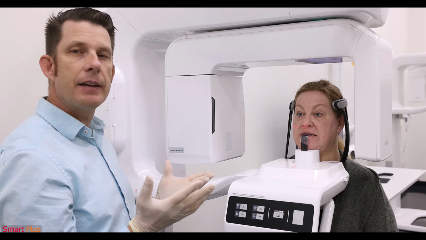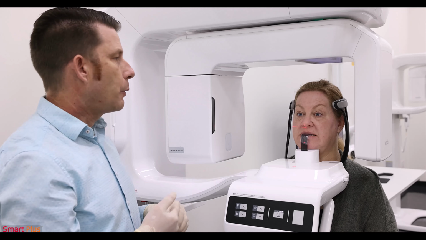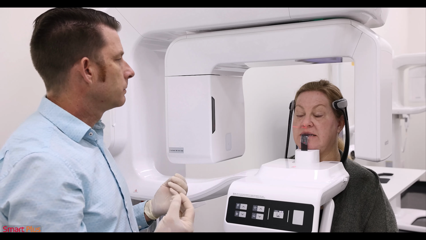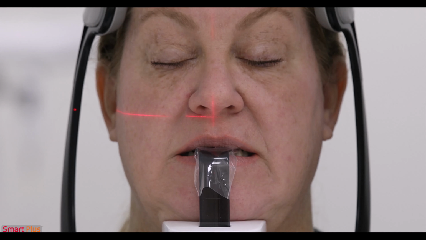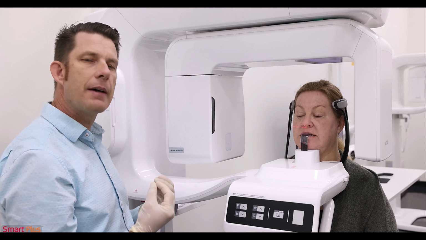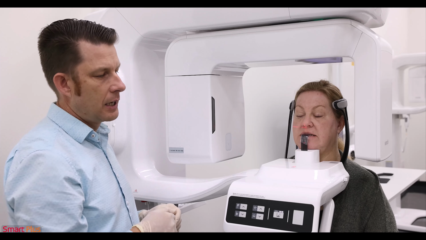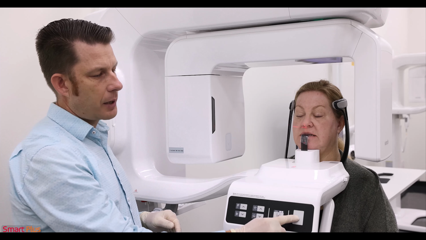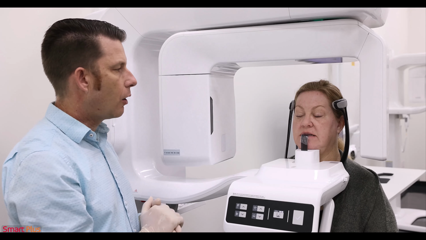And the instructions I give to the patient are that I would like them to go ahead and close your eyes, just relax and breathe through your nose. And also tongue position. With CBCT, we can just have the patient relax their tongue. Next, I'm going to hit my check mark, which is my ready button on the machine.